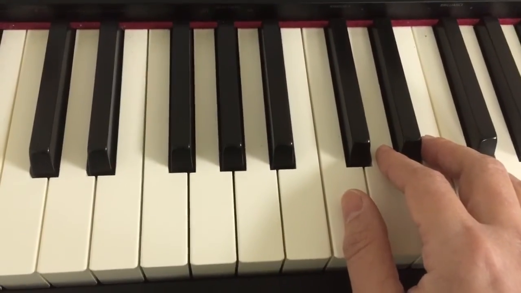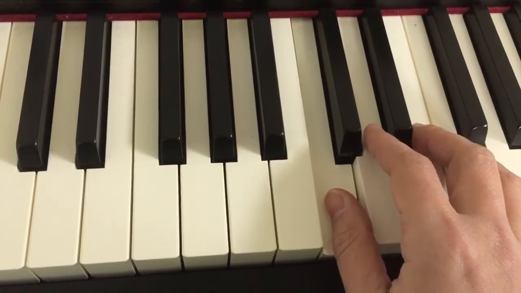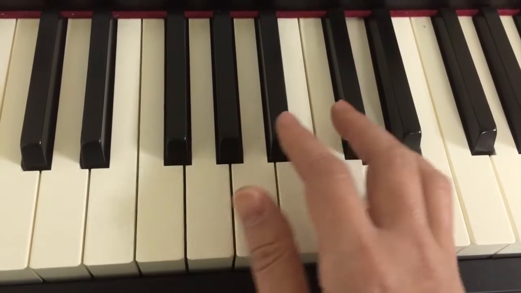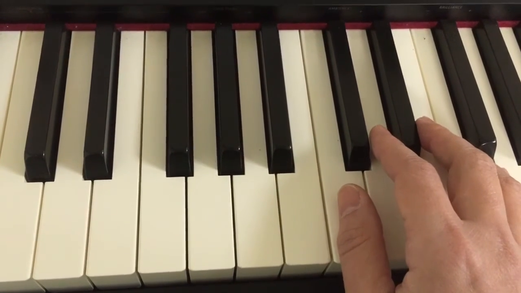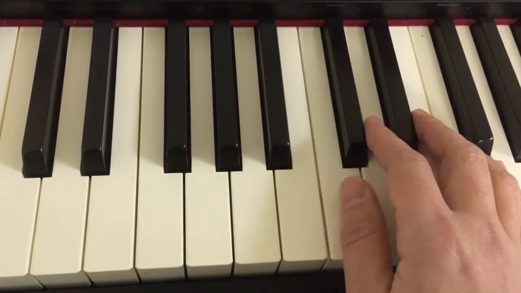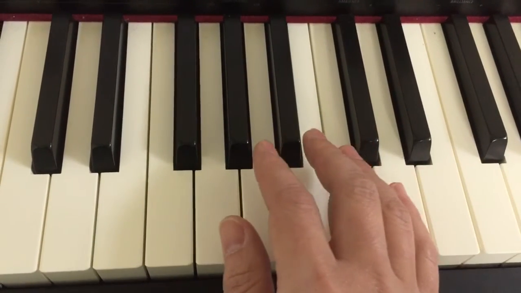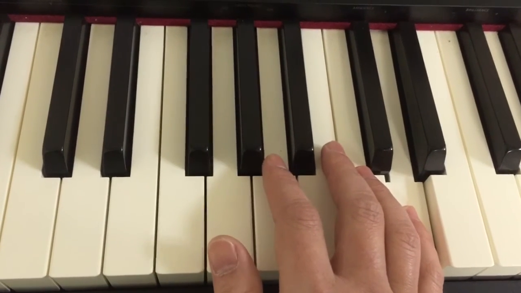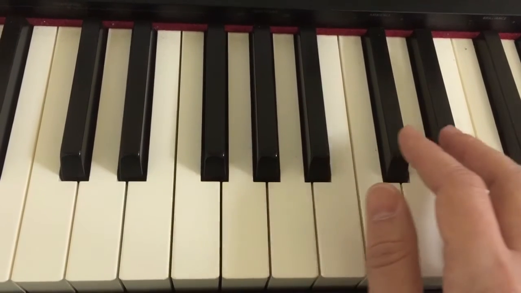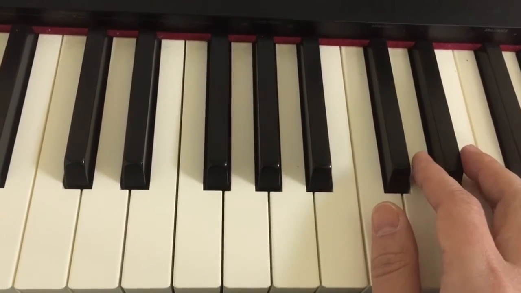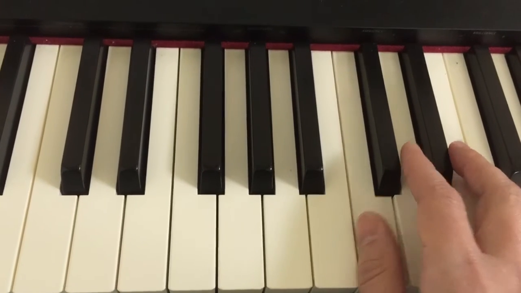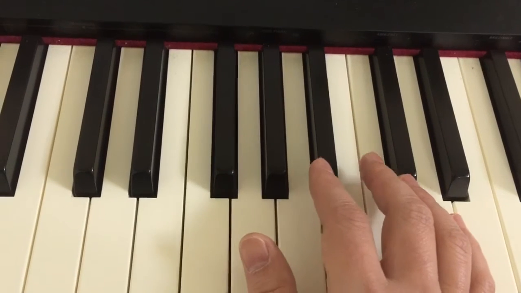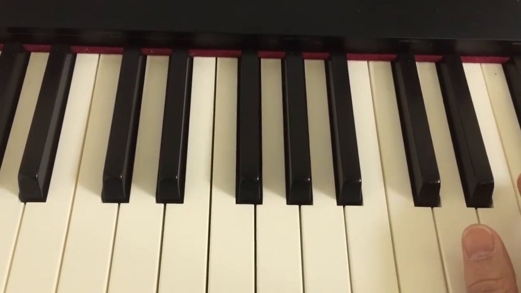First you play ta, rest, you move and press 5. I'm going to do it one more time. So 1, or ta, rest, and you move to finger 5, I mean. Okay, so make sure you can do that 3 perfect times. Press pause and do it 3 perfect times, which is ta, rest, ta. Okay, make sure you can do that.